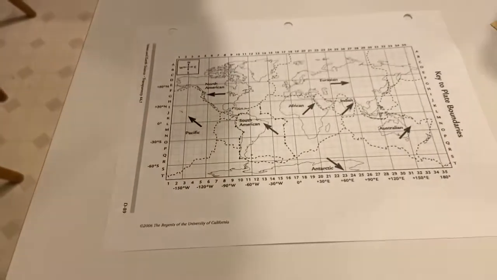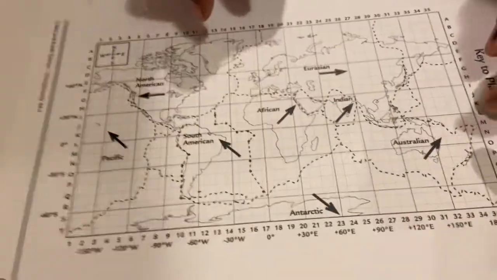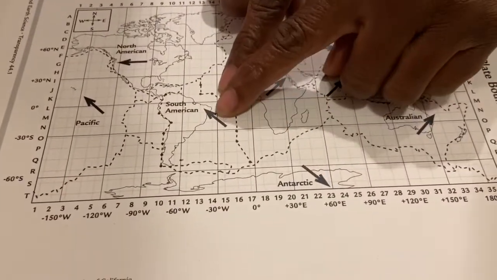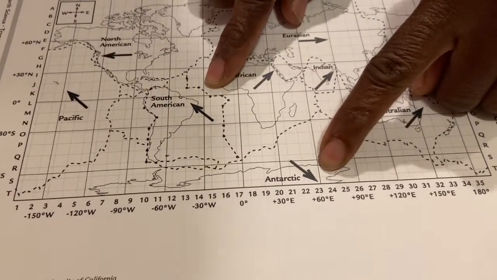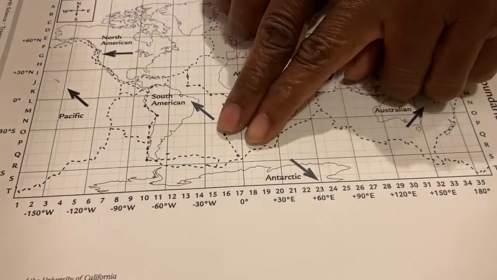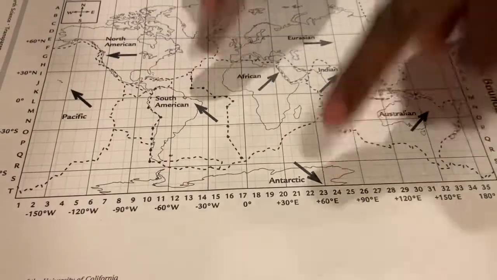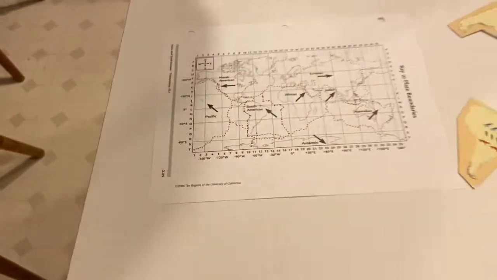When plates collide, things happen. Now let me find one where they're separating. How about the South American plate and the Antarctic plate? What's happening here? They're diverging. Very good. It's called a divergent boundary. They're separating. And things happen when things separate, okay?